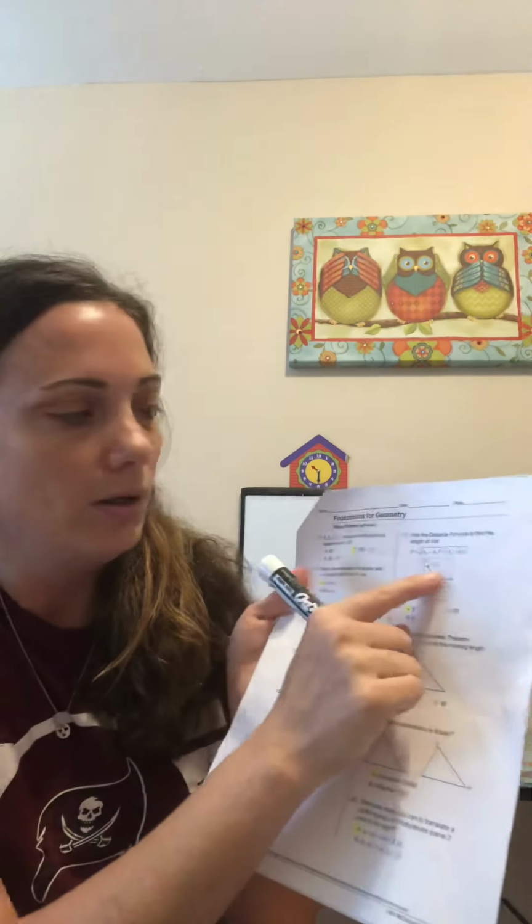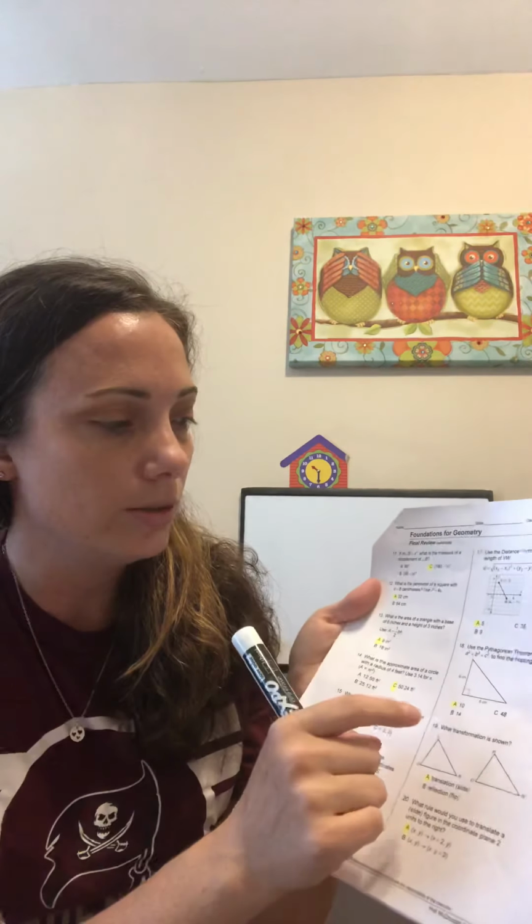All right, 17, you're just simply plugging in the given x and y coordinates here into your distance formula. I think you're going to see that formula again next year.